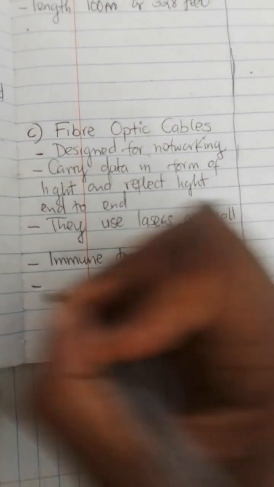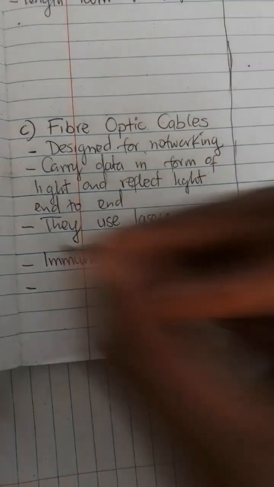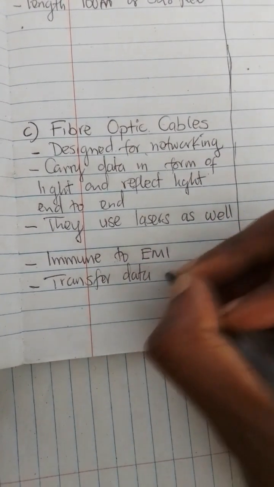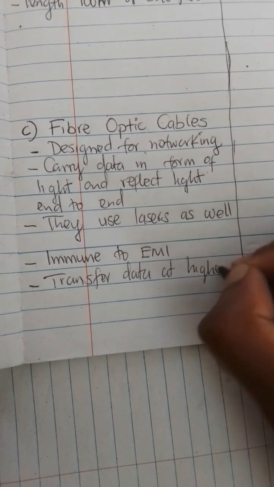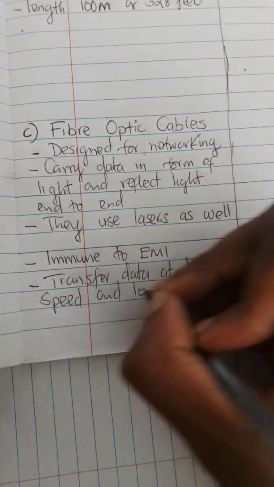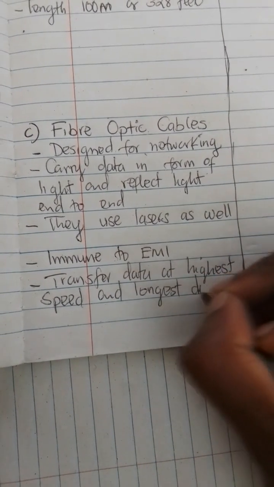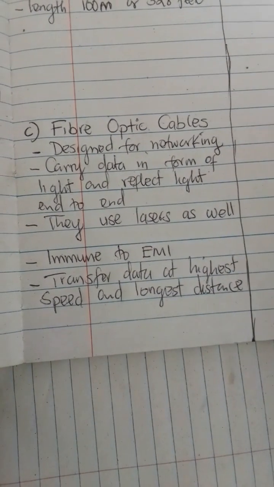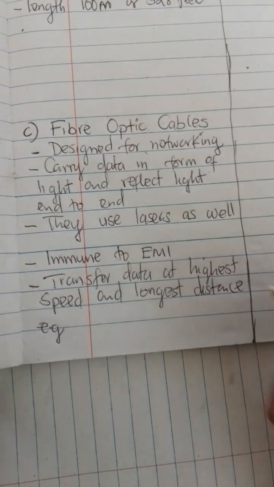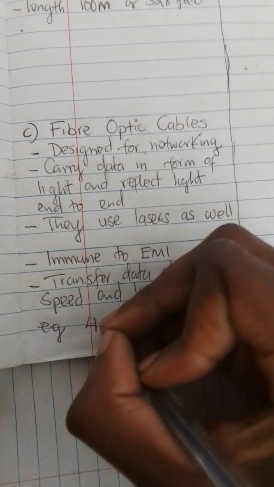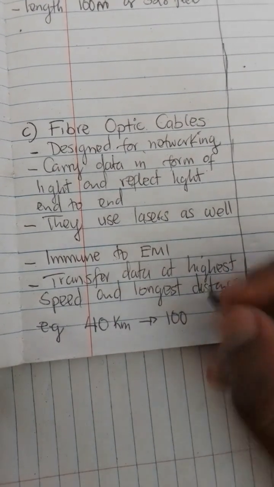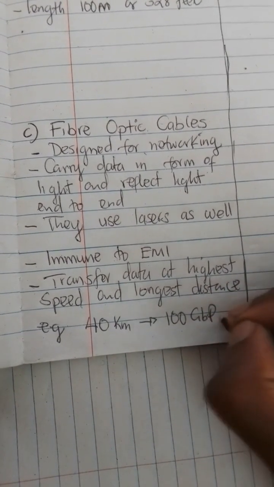One thing you should also understand is that they transfer data at the highest speed and longest distance. For example, an optic cable is capable of transferring data over 40 kilometers. At what speed? Guess what speed? 100 gigabytes per second.